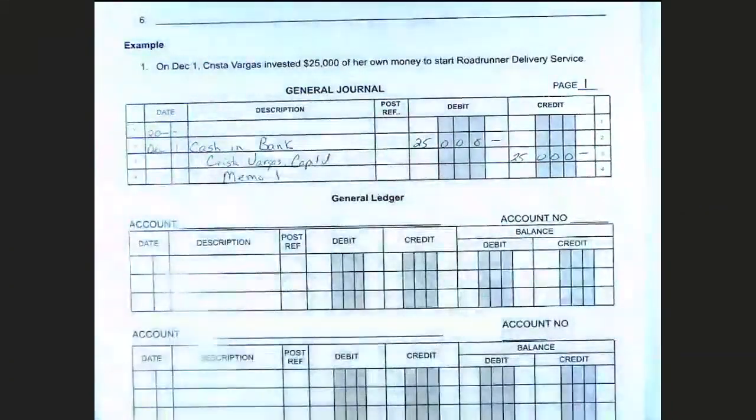Okay, so I'm going to put that in here just so that we know that source document needs to be there. And prior to chapter 7, this transaction was done. But now we have another step. Now we've got to post this, update our accounts.